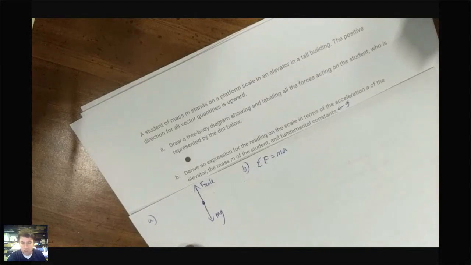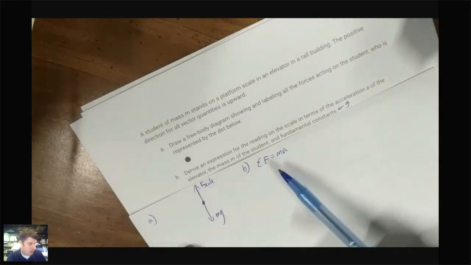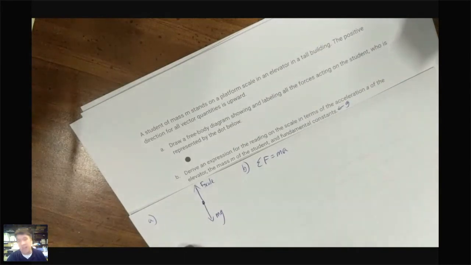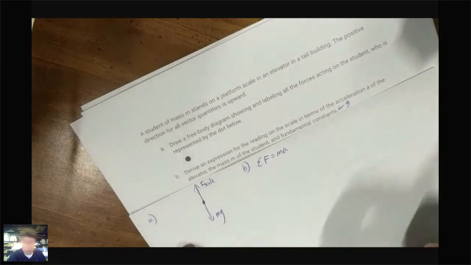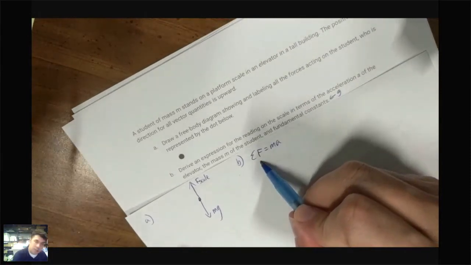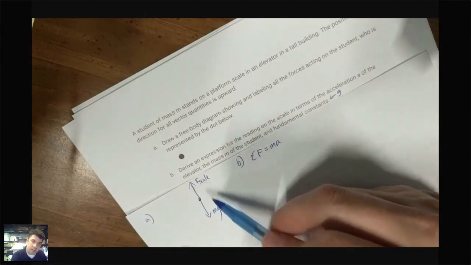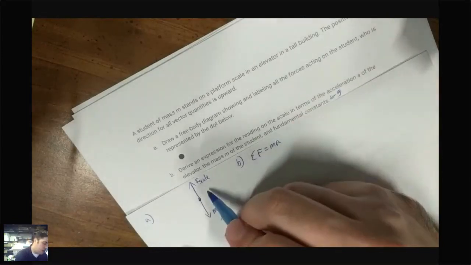There's no friction involved here, so I don't have to do F_f equals mu F_n. And they're not mentioning anything about times or velocities or anything like that. So this is my go-to spot. All right, so some of the forces: I have two forces acting on my student. I have the scale going up and gravity going down.